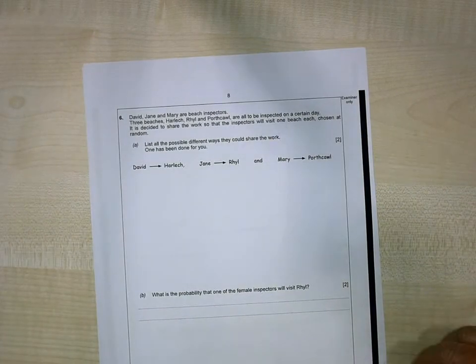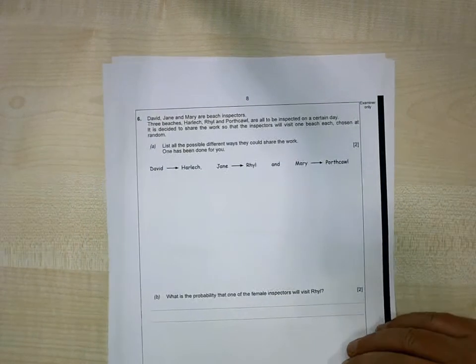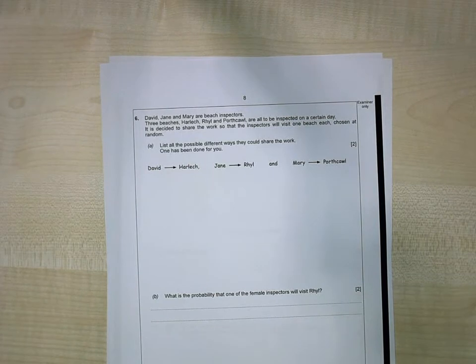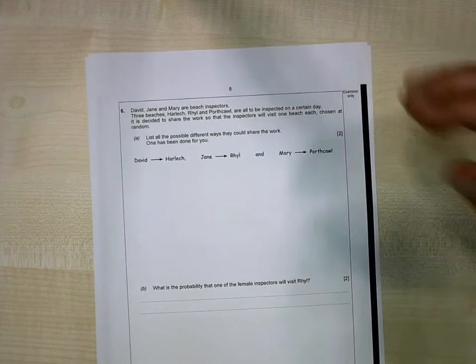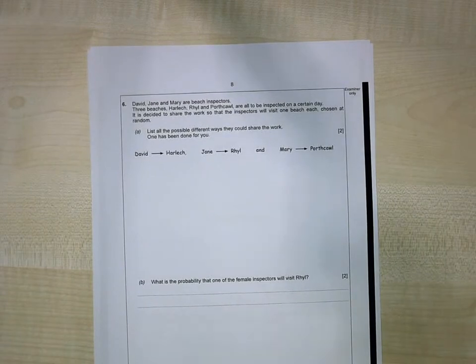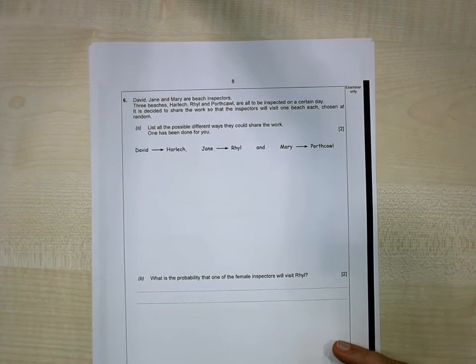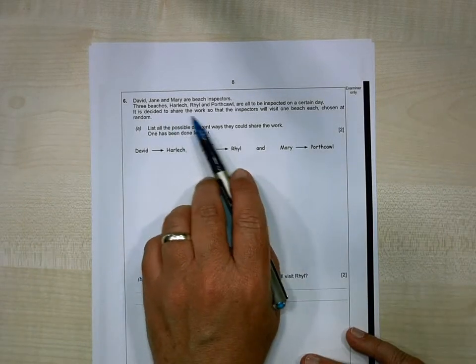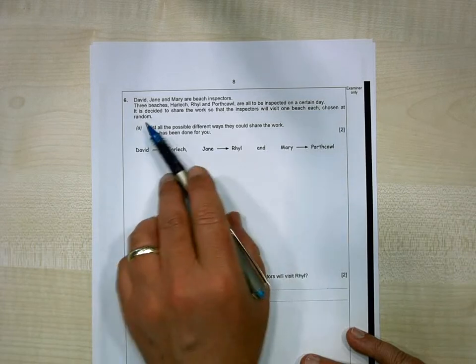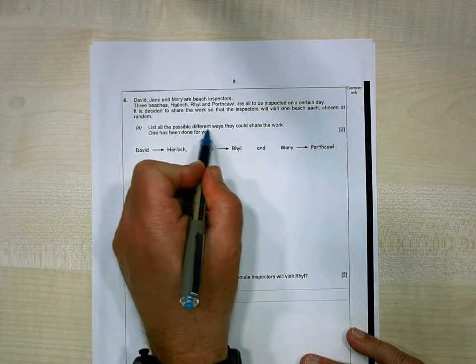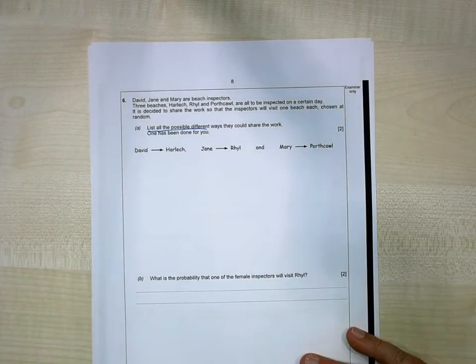Question 6. David, Jane and Mary are beach inspectors. 3 beaches, Harlech, Rill and Porthcawl, are all to be inspected on a certain day. It's decided to share the work so that the inspectors will visit 1 beach each, chosen at random. List all the possible different ways.